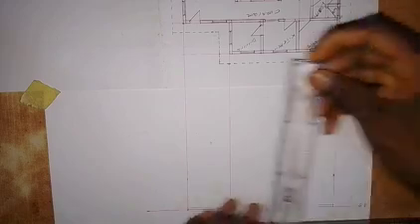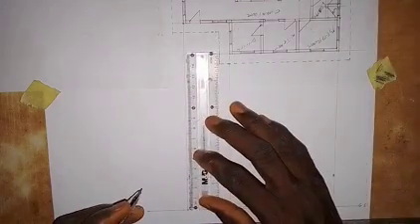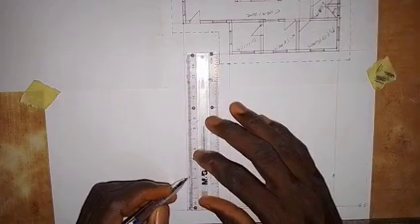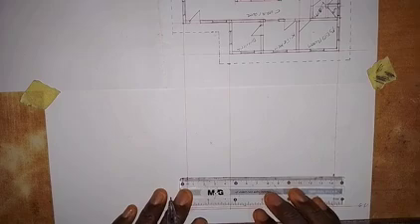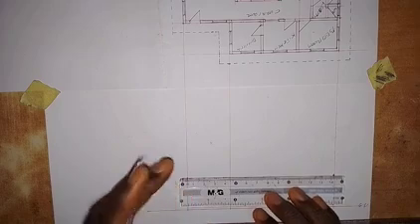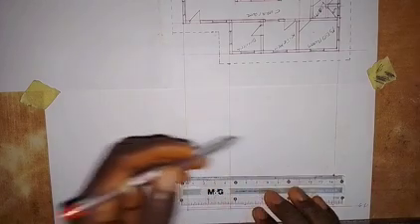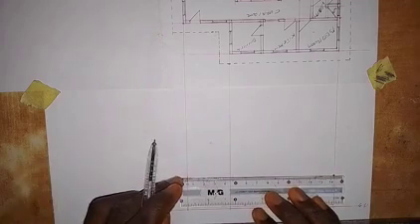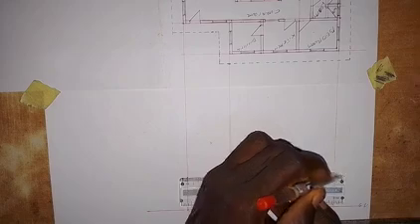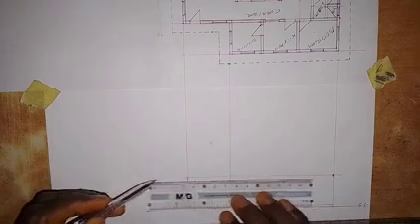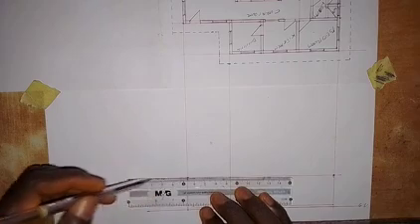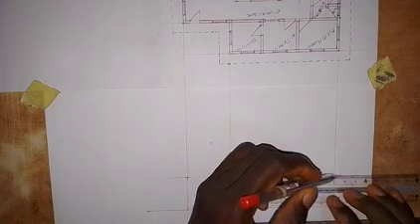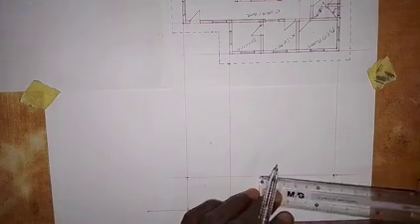I want to take it on this side also, 31 millimeters. So I'm going to draw a horizontal line here. Alright, so here we have the horizontal line. I need to extend it because of the eaves projection. I will extend it towards this side because of the eaves projection.